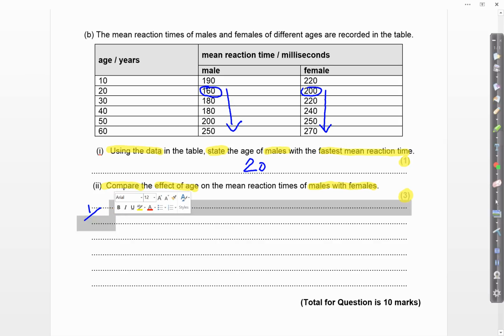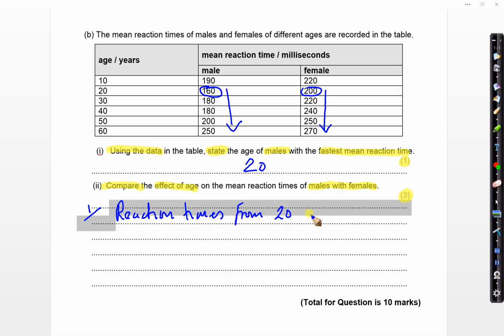So reaction times from 20 years old get slower for both males and females.